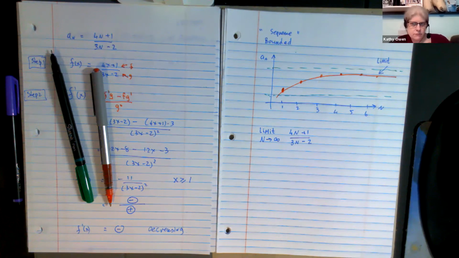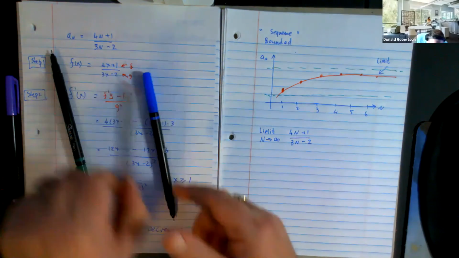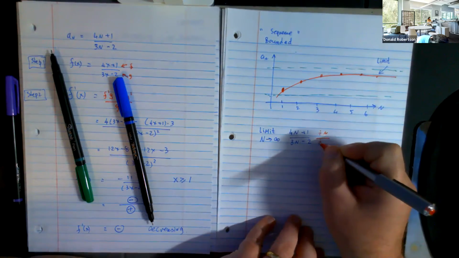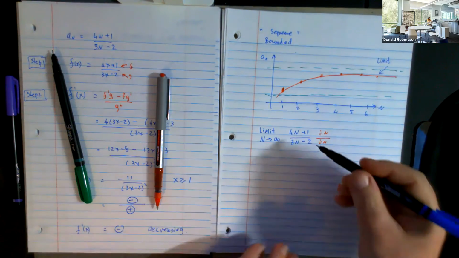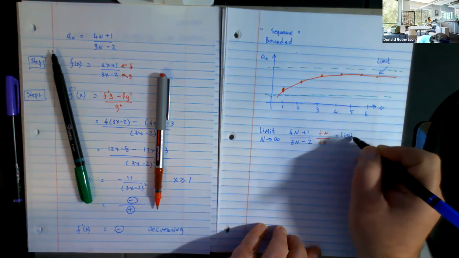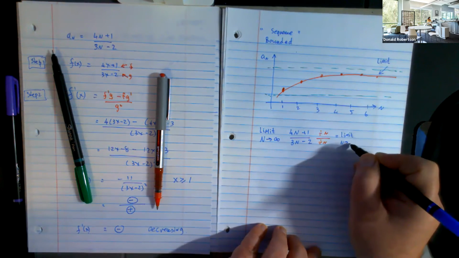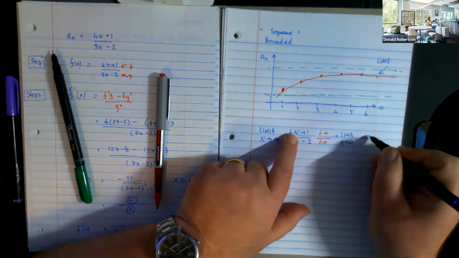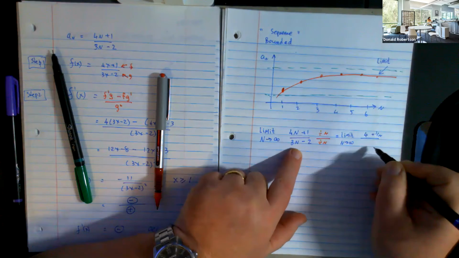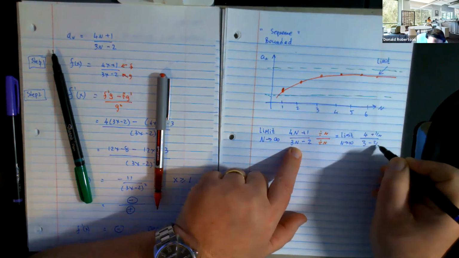Okay, so what I'm going to do is divide the top and the bottom by n. So this becomes the limit as n tends to infinity of, well, if you divide that by n, you get 4, and if you divide that by n, you get this, and you get that.